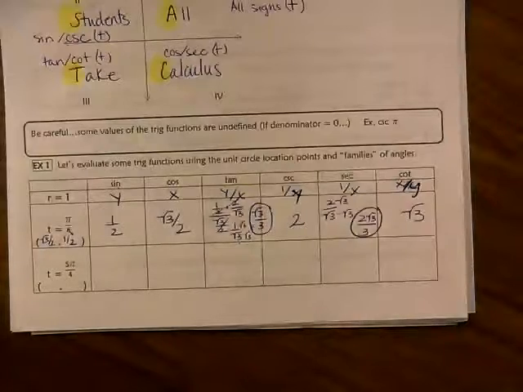Yes, I think we do. Correct. Yep. No worries tomorrow. You don't actually have to know your unit circle and be able to answer these questions until Monday.